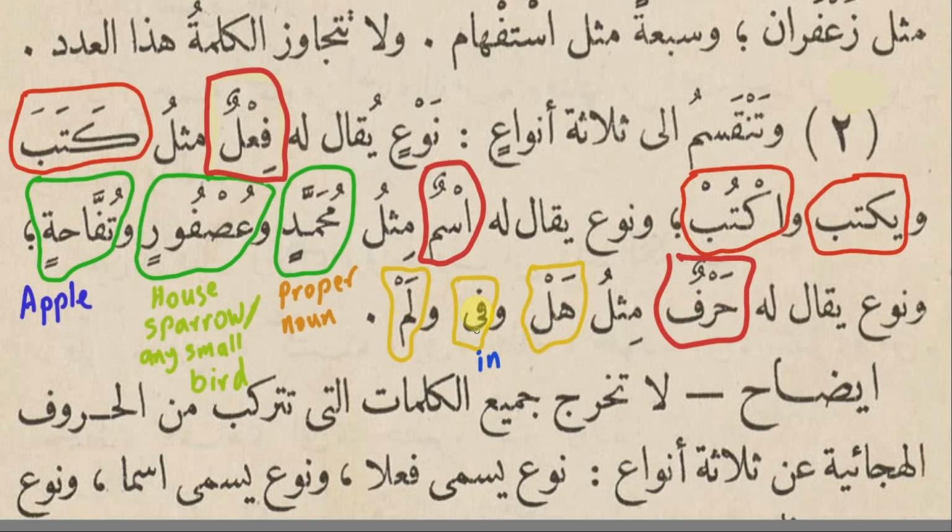هل, في, and لم. The reason they call it letter, not some other noun, is because it needs to be with something else to have a meaning. It does not have a meaning on its own. A noun would have a meaning on its own. A verb would have a meaning on its own. It might not be a complete sentence, but it has a meaning of its own. These, what they call letters, need to be with something else to have a meaning. So that's what they call meaning letters. So just be aware that it will be called a letter, but it's not the alphabet letter. It means a letter that has some function.